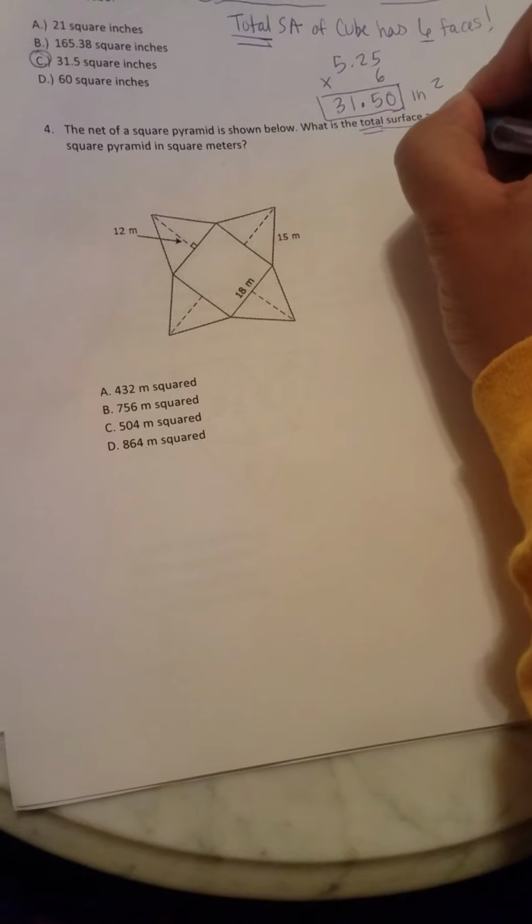Number 4 says the net of a square pyramid is shown below. What is the total surface area of the square pyramid in square inches? I'm sorry, square meters. So look at what they want. They want the total surface area, so all shapes, including the bases. So then you say, okay, what shapes do I have? I'm going to name them. I have 4 triangles. Okay, 1, 2, 3, 4. And I have 1, they said this is a square pyramid, so that's a square. So 1 square.